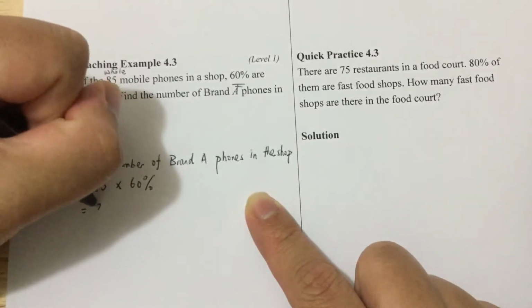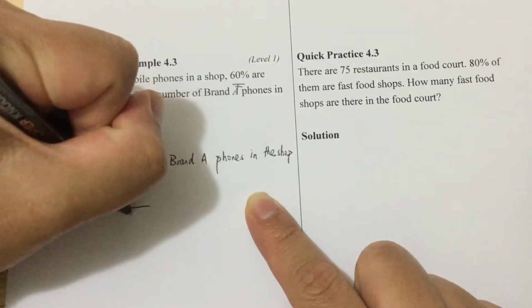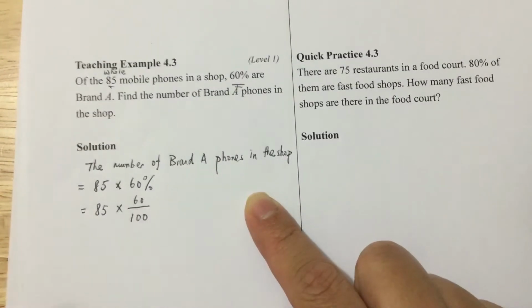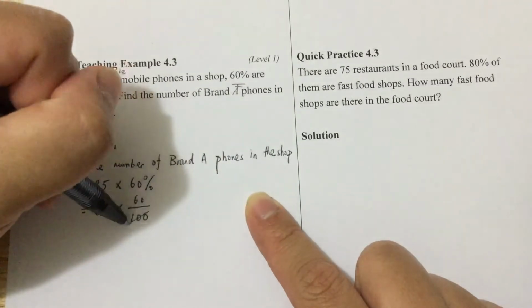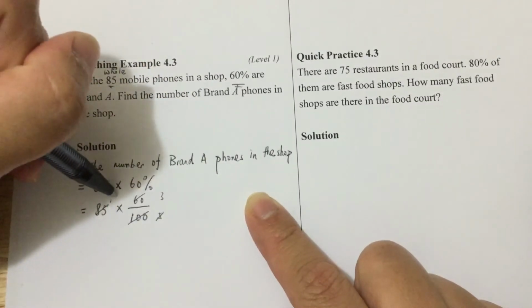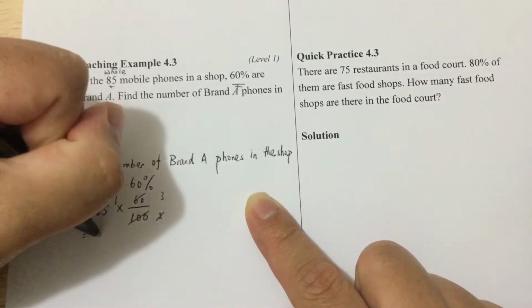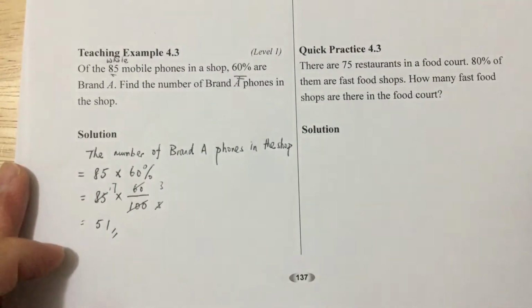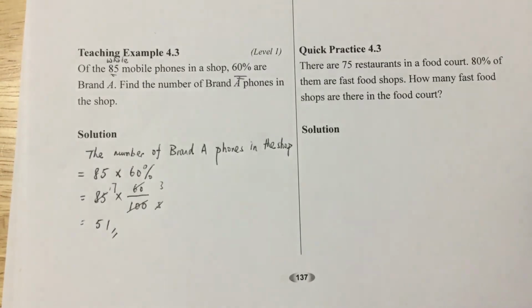So you will have 85 times 60 as the numerator and 100 as the denominator. Do the cancellation. This is 3 and 5, and 5 and 85 is 17. So the answer is 51. So there are 51 brand A phones in this shop. Now this is your turn and you're going to calculate quick practice 4.3. I'll give you 15 seconds to do it.